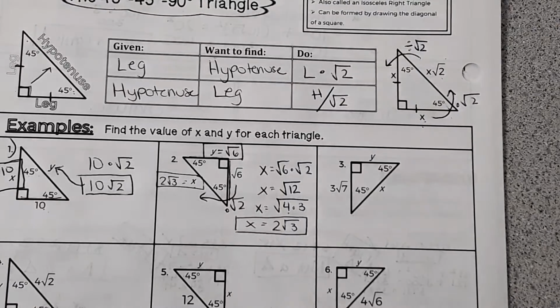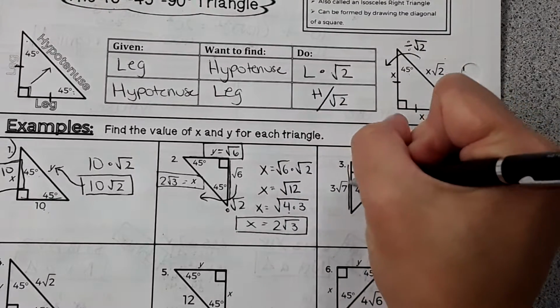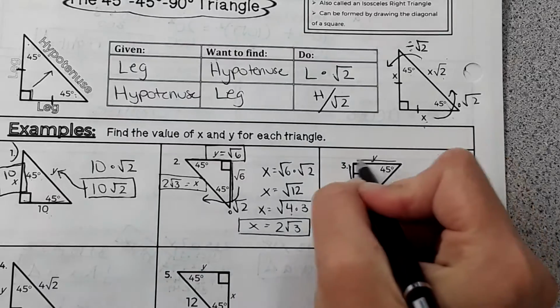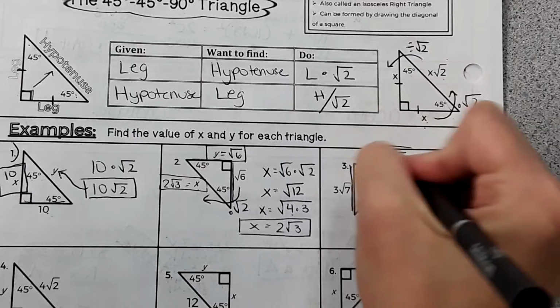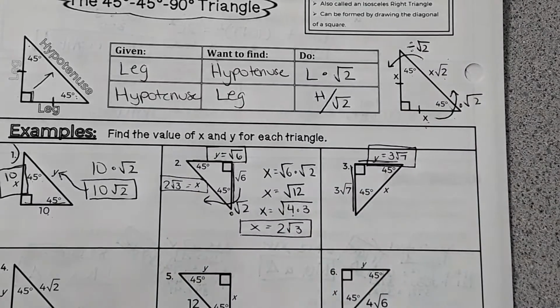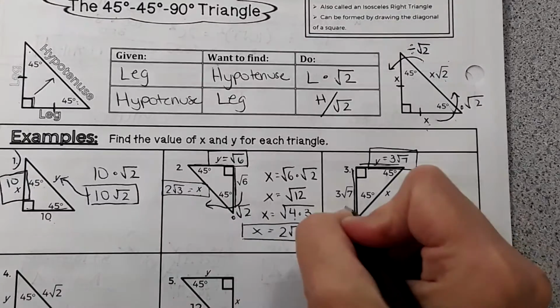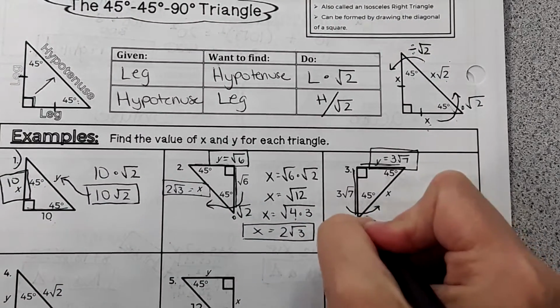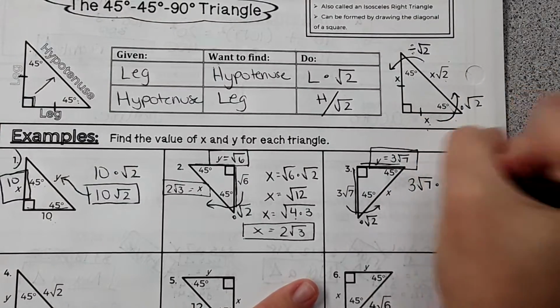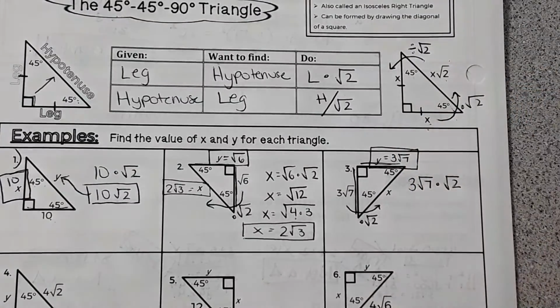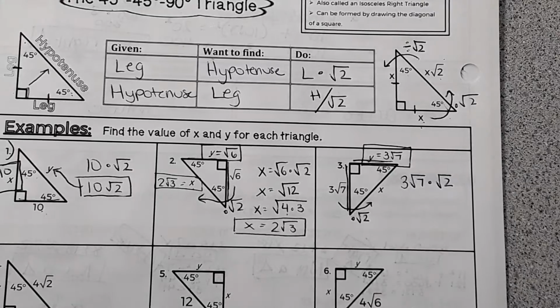Okay, the third example, it gives us the leg again. That means that this leg is the same measure, so y equals 3 square root of 7. That one was easy. Then to get the hypotenuse, we need to multiply by square root of 2. So we're going to take 3 square root of 7 and multiply by square root of 2.